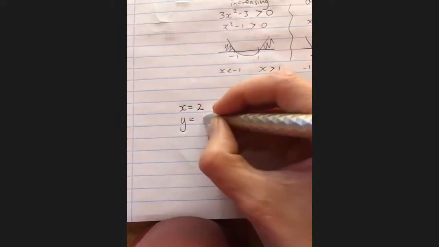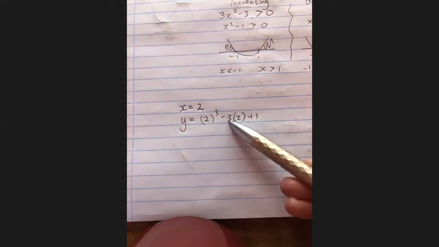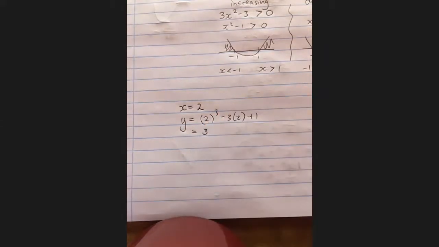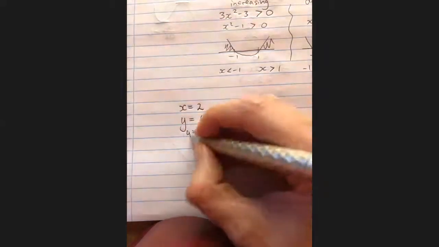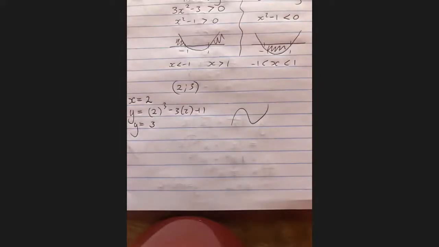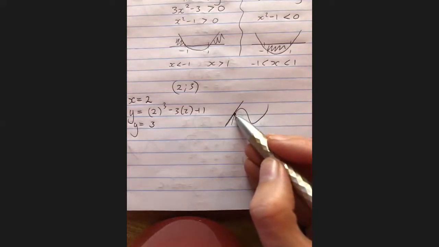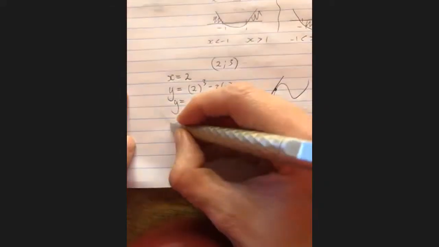This is now the equation of the tangent to the curve. If you wanted a y value, you're very welcome to sub this back into the original and see what you get. This is 8 minus 6 is 2 plus 1 is 3. So I've got a coordinate, 2 and 3. That's already nice, but it's not good enough because, again, if I sketch my curve and have a tangent going through there, it's going to be a straight line. At least I know the coordinate now, but I would love to know the gradient as well.